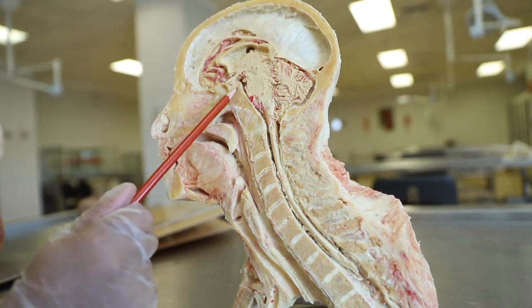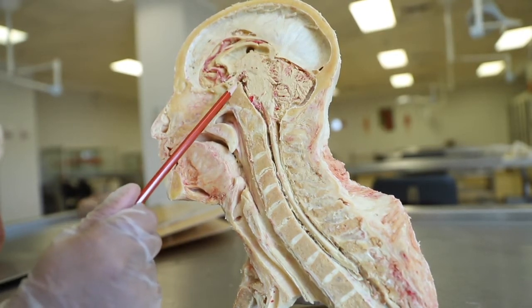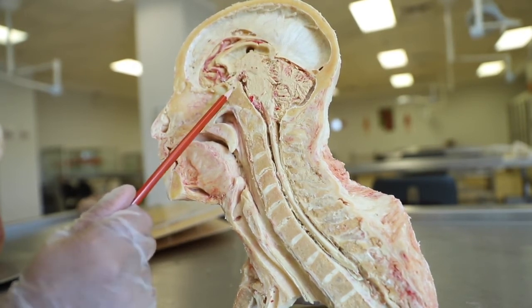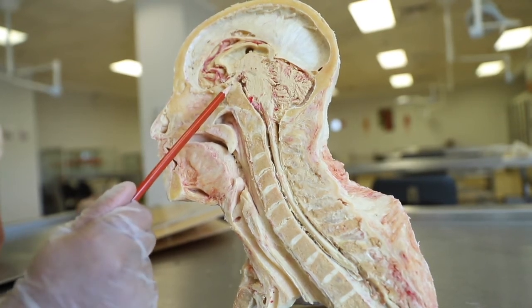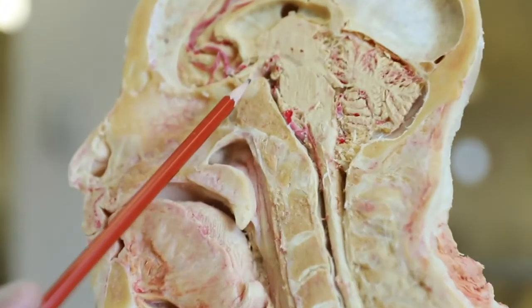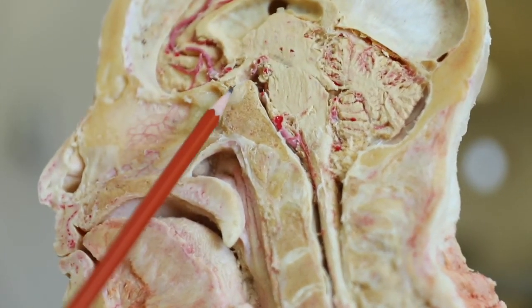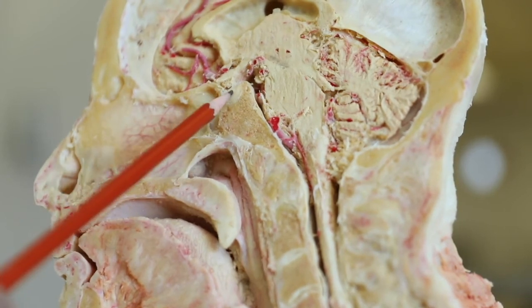This is the sphenoid bone, okay. Here on the body of the sphenoid bone, this part, as we know, is called sella turcica, okay. This part is called sella turcica, and it lodges the pituitary gland. This is pituitary gland, okay. Here, this is pituitary gland.